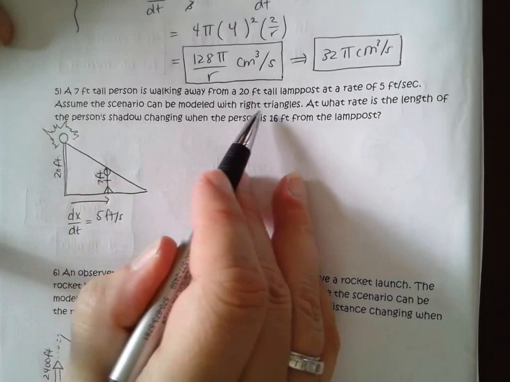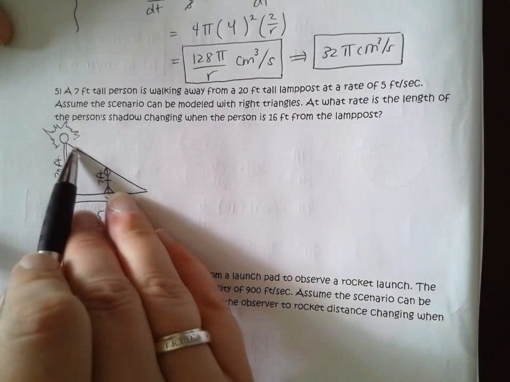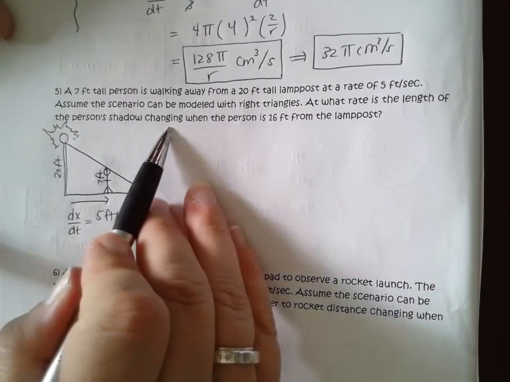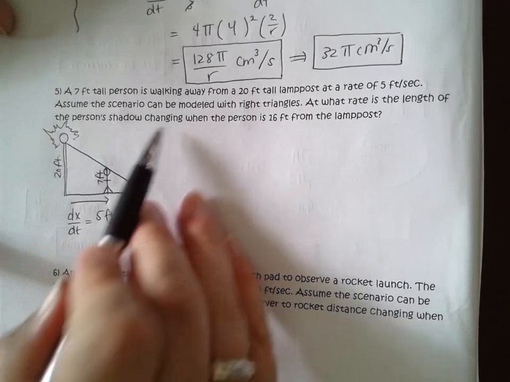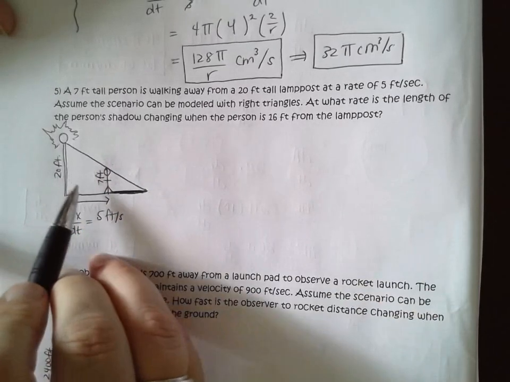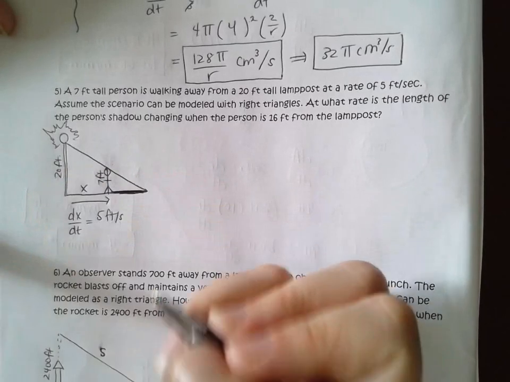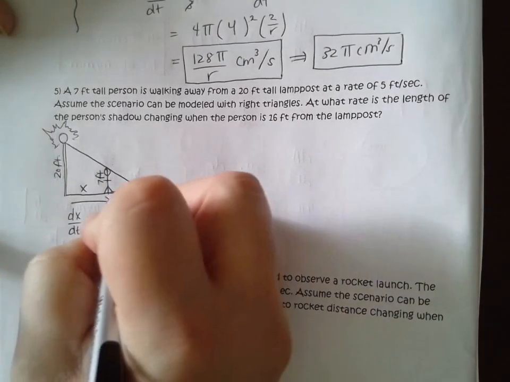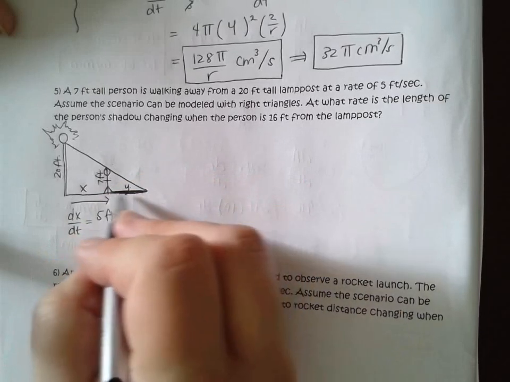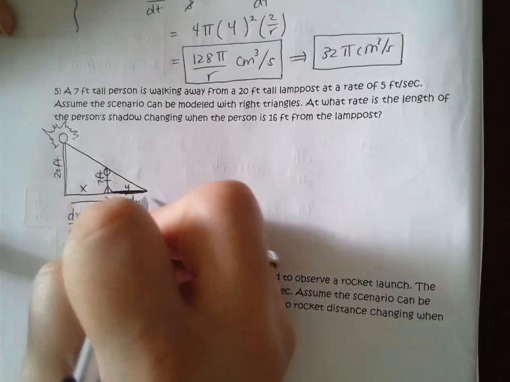Assume the scenario can be modeled with right triangles. There's a right triangle, there's a right triangle. At what rate is the length of the person's shadow changing? Well, where's the person's shadow? It's over here. Now, this is already determined to be my x value, so I'm just going to pick a different variable for here, maybe y. If I'm talking about the rate that the shadow is changing, that's going to be dy dt.